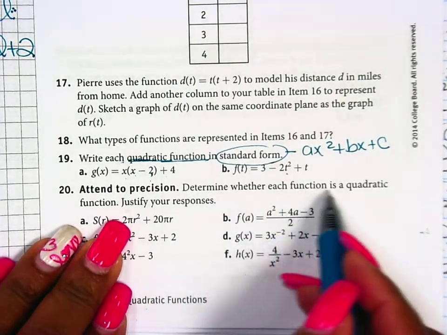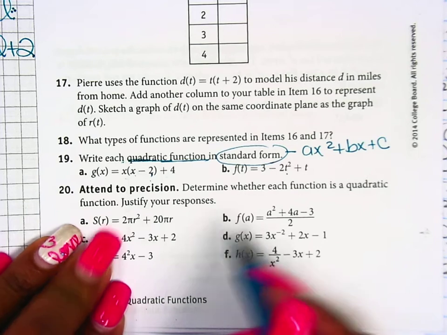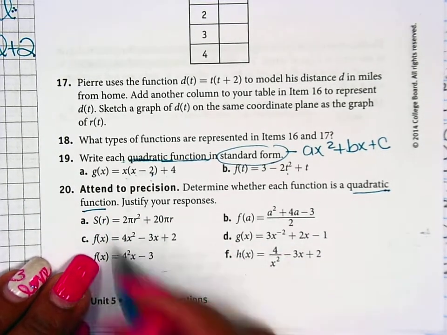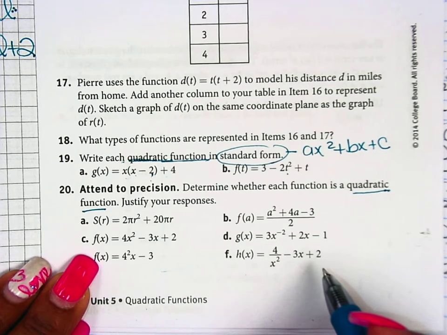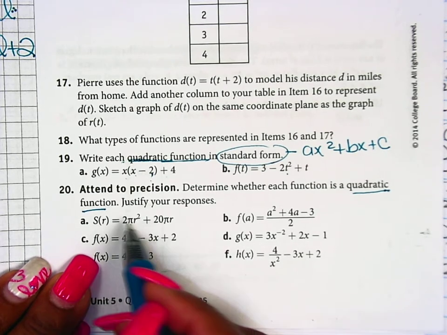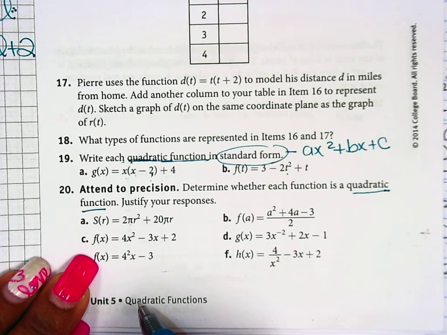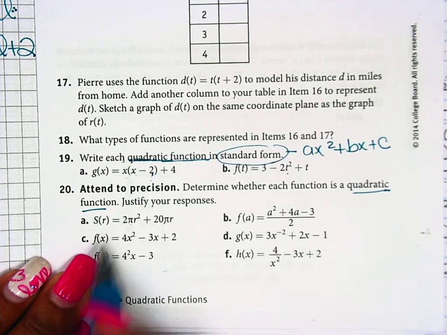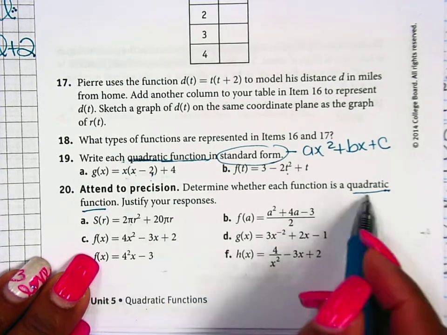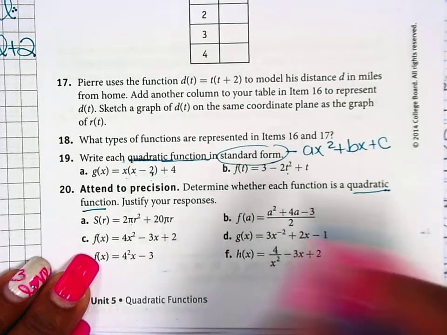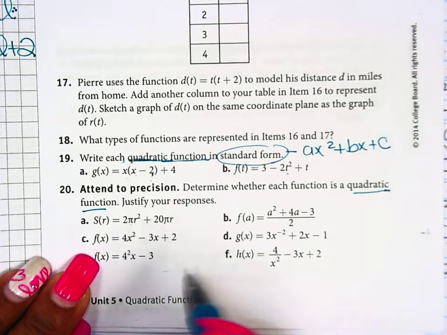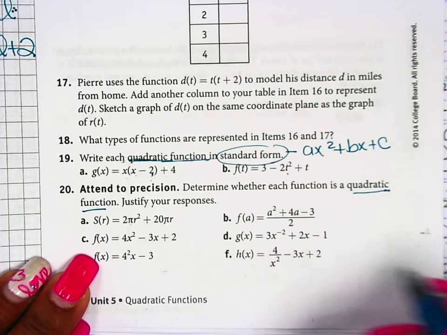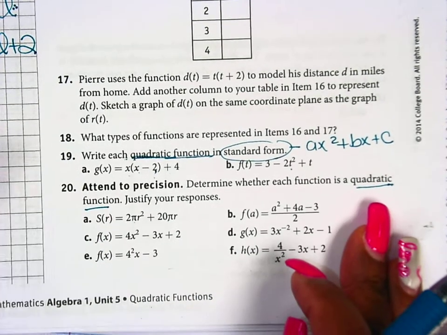20 is to determine whether each function is a quadratic function. Justify your response. Make sure you use the definition of a quadratic function to support your response. Okay? And guys, pi is a number. It's not a variable. Pi is a number, 3.14. Just remember that. So make sure you justify your response. You're going to say, yes, it's a quadratic function because, and then state the reason. Then if you believe it's not a quadratic function, say, no, it is not a quadratic function because, and state your response.